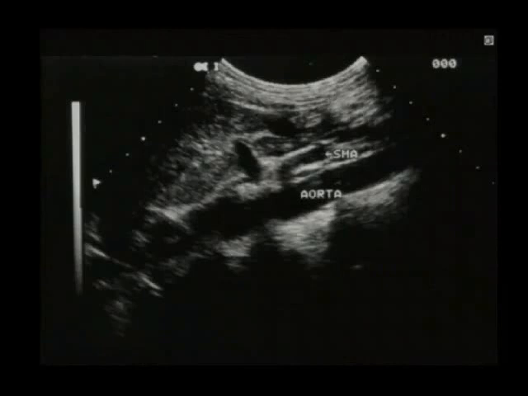The SMA will come off, and it travels in that exact direction. But it is not important that you identify the SMA or the celiac axis. That level of aortic ultrasound is not what we're doing here. We just want to know, do we see the full aorta, and is there an aneurysm?